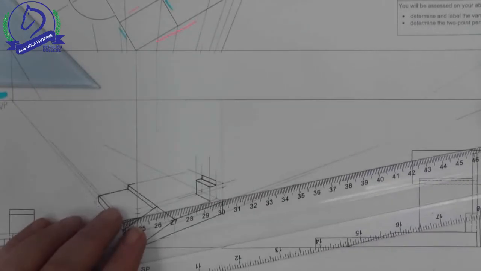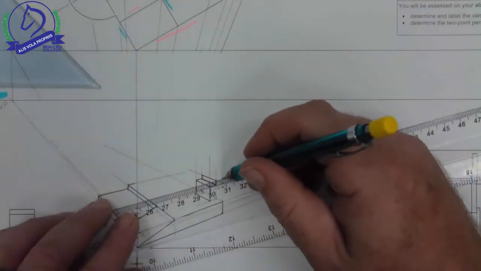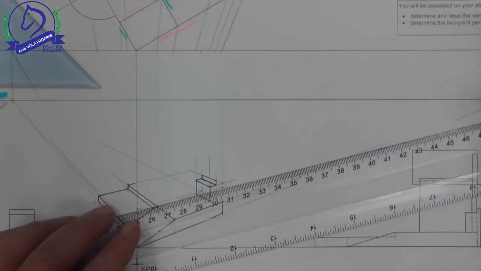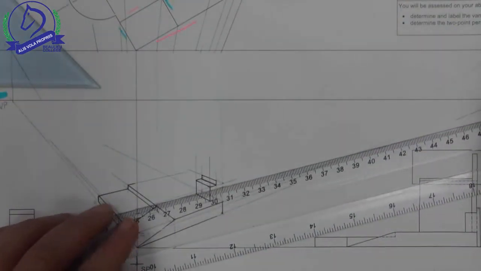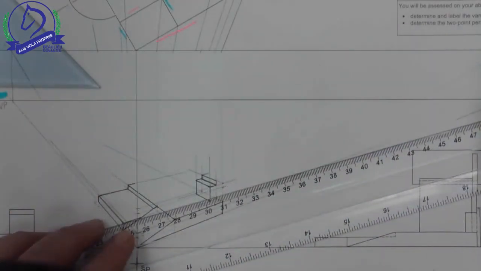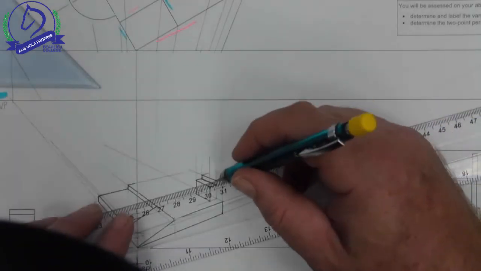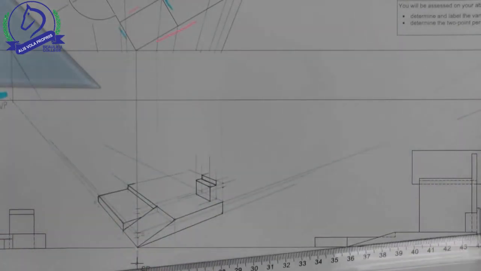So let's take the points from the corner back a little bit on both sides, and then we're going to project the lines down to find those points from the top view.